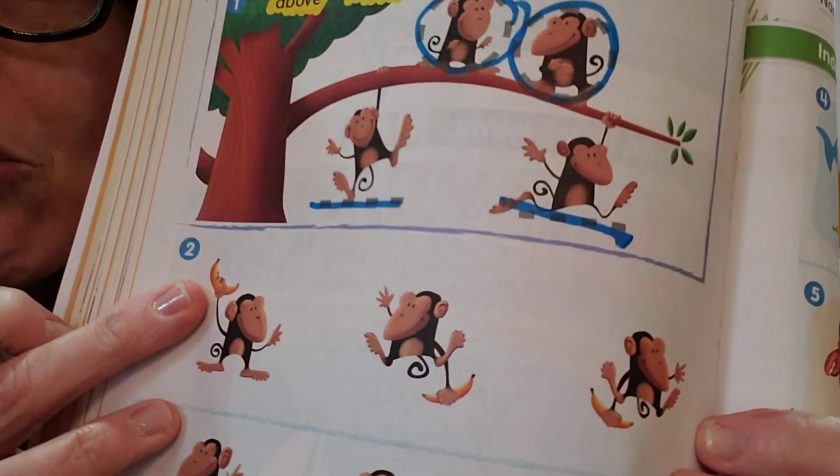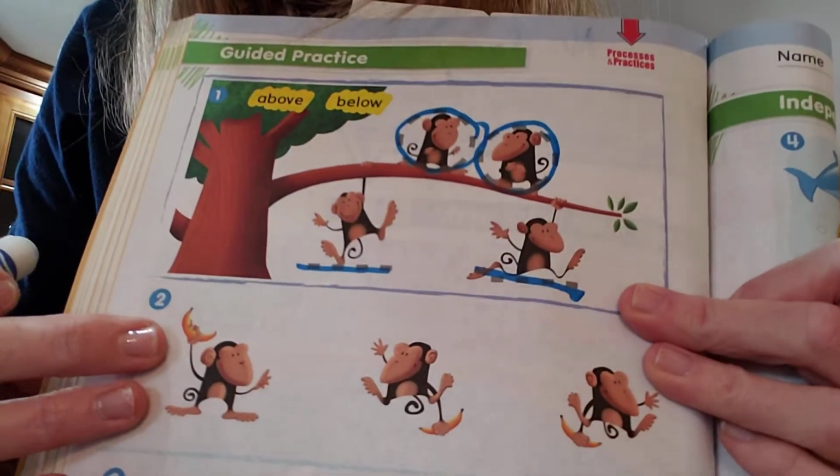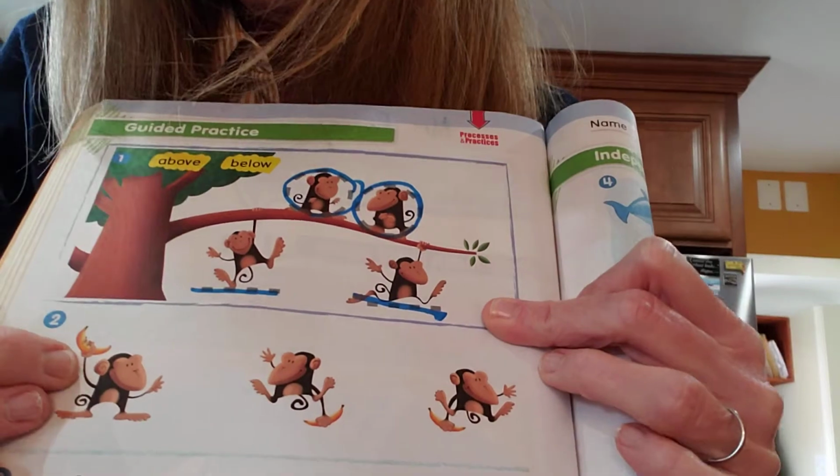All right, let's look at number 2 in the blue circle. Listen carefully as I read the directions for number 2 in the blue circle. In number 2, we want to find the bananas that are above the monkey. Find the bananas that are above the monkey. So let's look at this one. Okay, so this one in number 2 in the blue circle. Let's take a look at this.